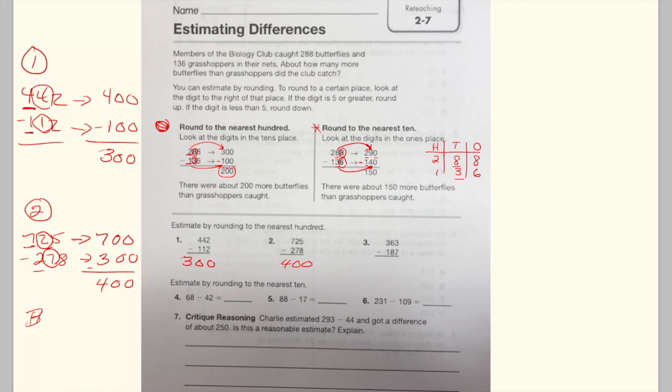Number 3, 363 minus 187. Rounded still to the nearest hundred. Underline the digits in the hundreds place. Circle the numbers to the right.